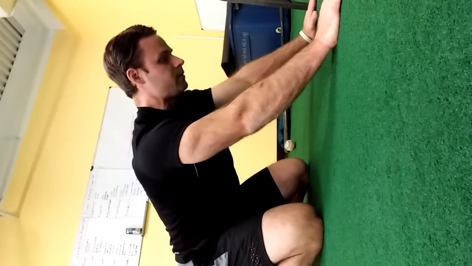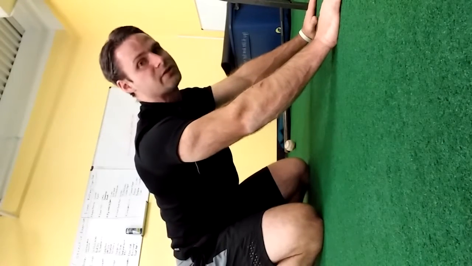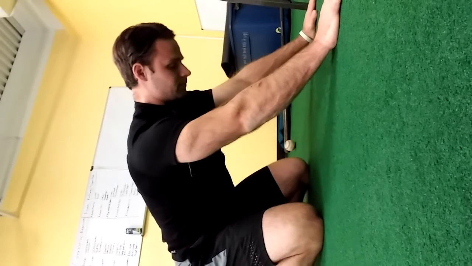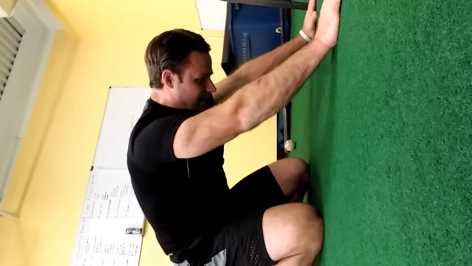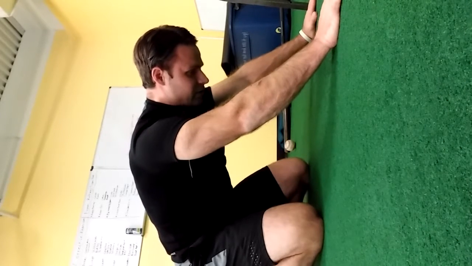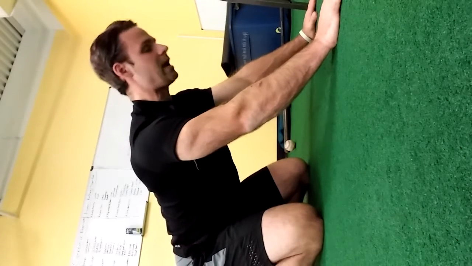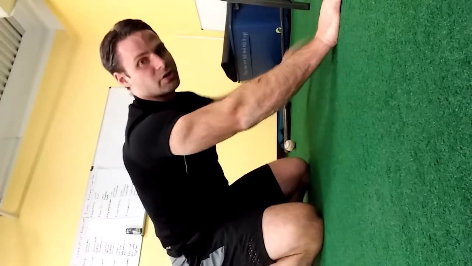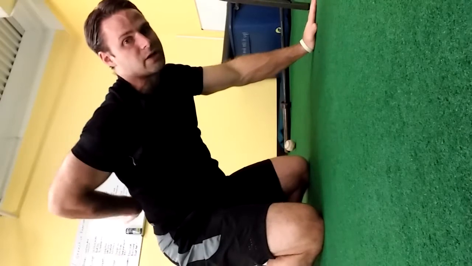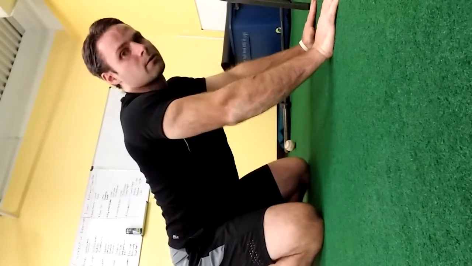And all I do here, I rock my butt back to my heels, and I start to try to extend from my thoracic spine, and then flex from my thoracic spine. And I can take a deep breath in with flexion, and then with extension, I can exhale. And really what I'm trying to do is get segmental motion from each vertebra here. So what I can do as a coach is put my finger on each vertebra and just say, okay, press down into my finger.